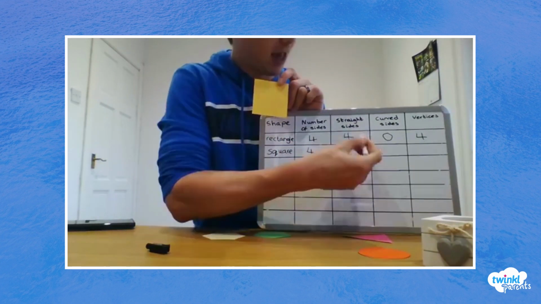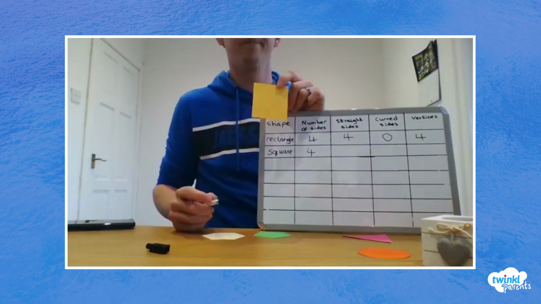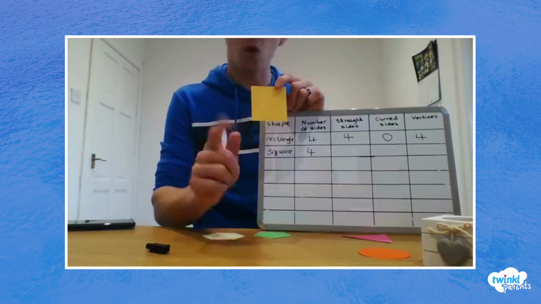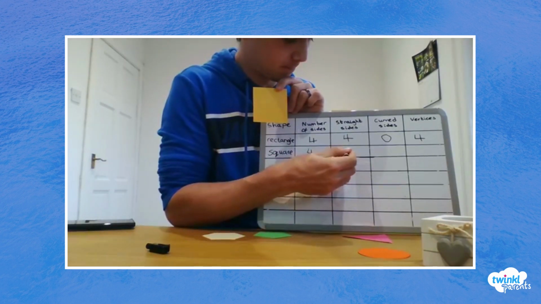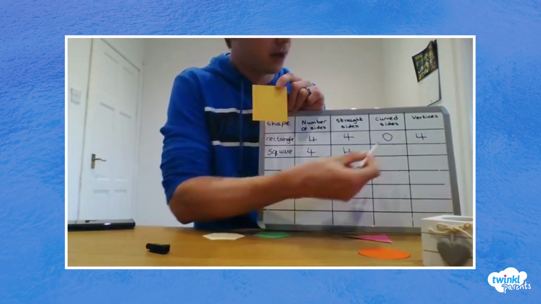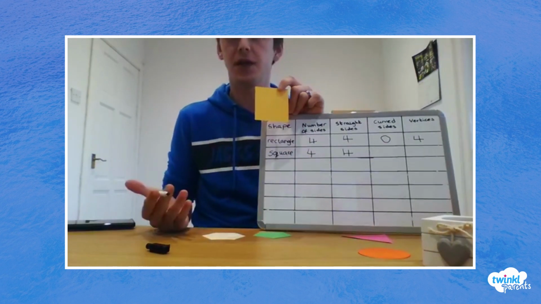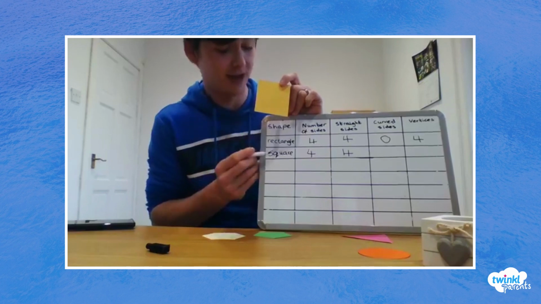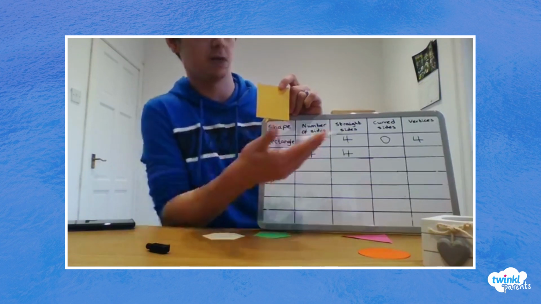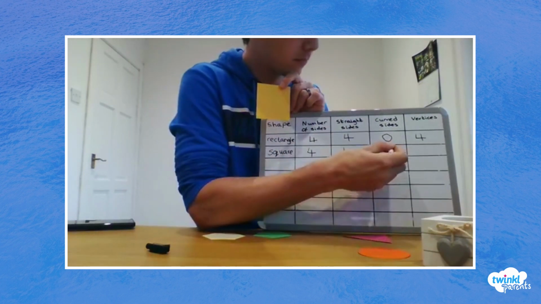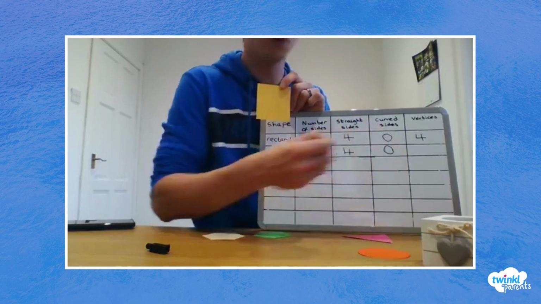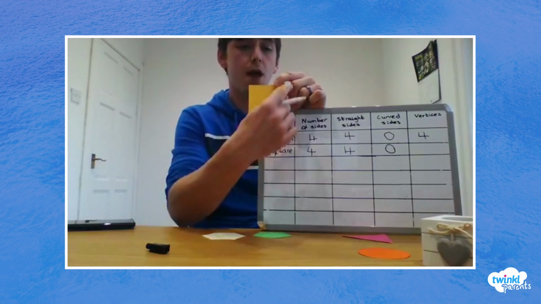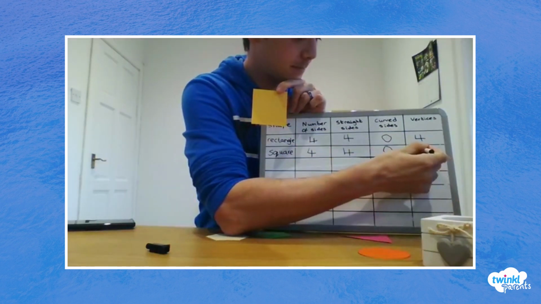Does it have any straight sides? Yep. It has, in fact, 1, 2, 3, 4 straight sides. Does it have any curved sides? Well, technically, I've already given you the answer. I told you that the rectangle and the square had the same properties for our chart. So, we know it has no curved sides, and of course it has 1, 2, 3, 4 vertices.